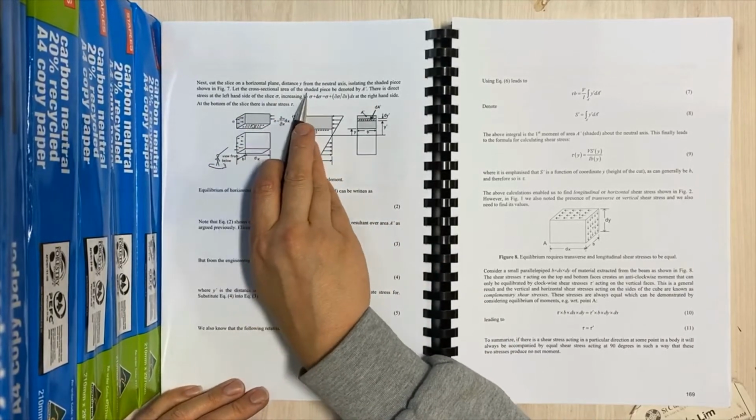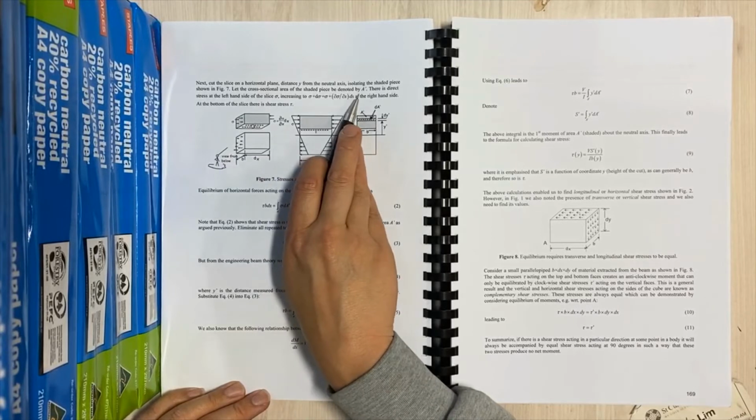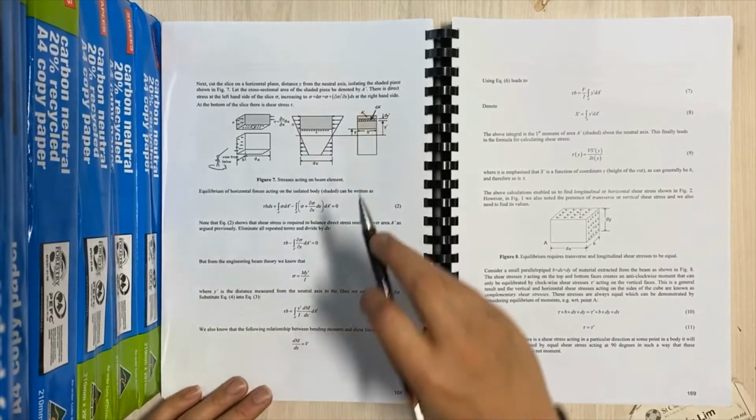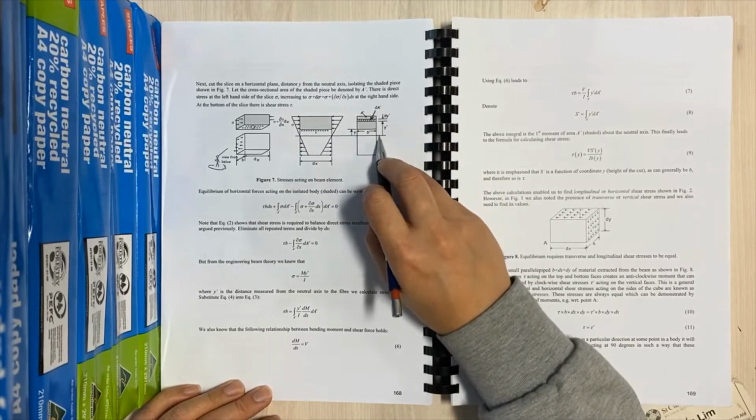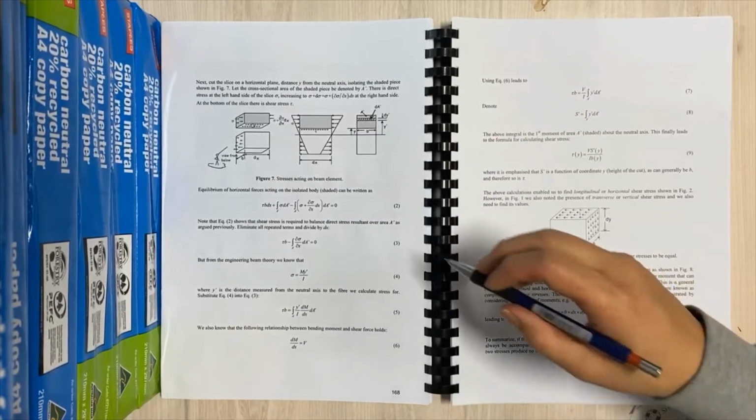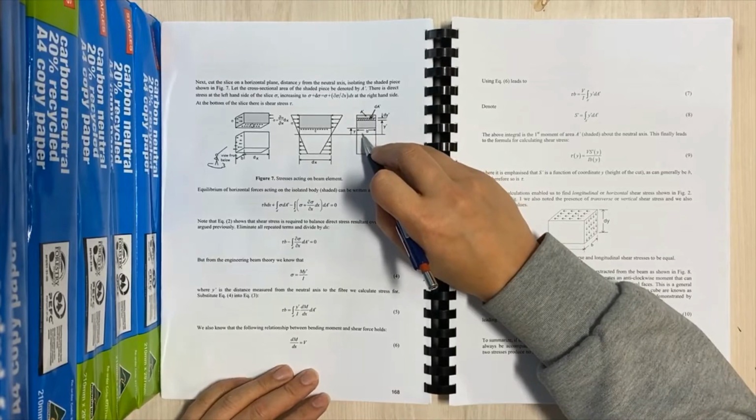So let the cross-sectional area of the shaded piece be denoted by A dash. So we've made our cut an arbitrary distance y from the neutral axis, so our y-axis starts from the neutral axis.